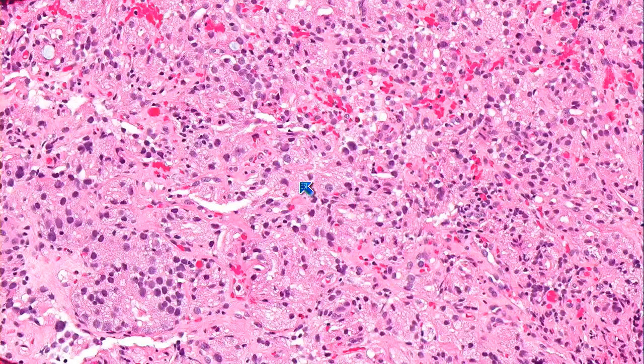So the first case is a case I had recently, and just at low power, you can see that this bladder biopsy, we have a little bit of thinned out mucosa or epithelium stretched over the surface of the biopsy here, but just at low power, this doesn't look like our typical bladder biopsy, even malignant bladder biopsy. The tumor itself, or the biopsy itself, is packed with tumor cells. We don't usually see that, even in our invasive high-grade urothelial carcinomas.